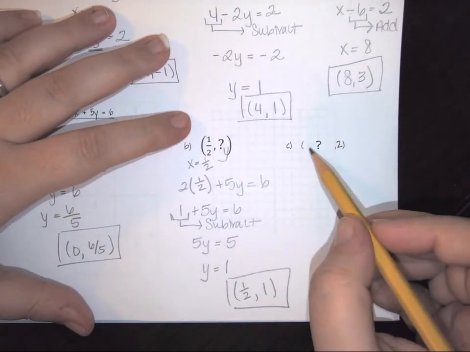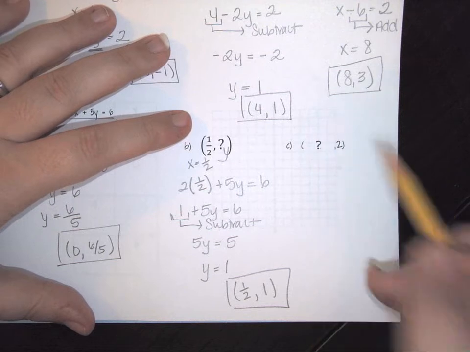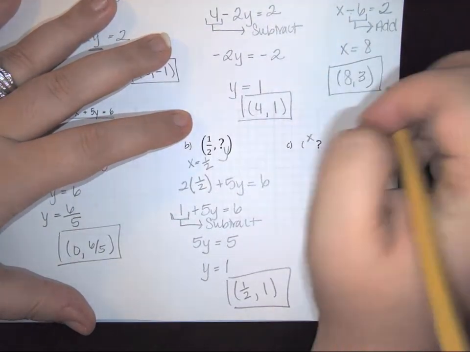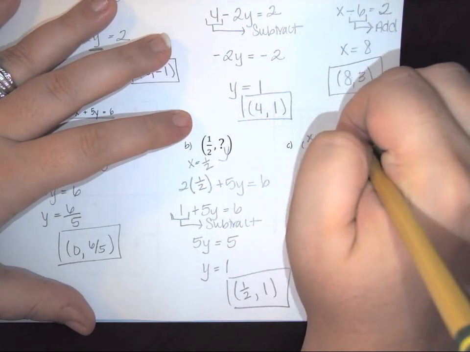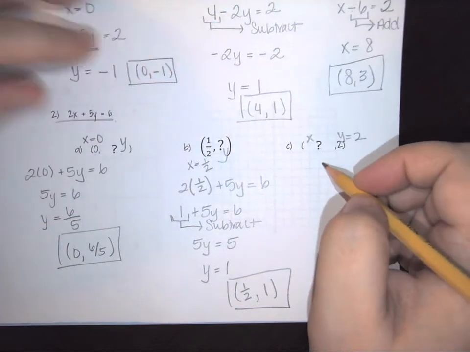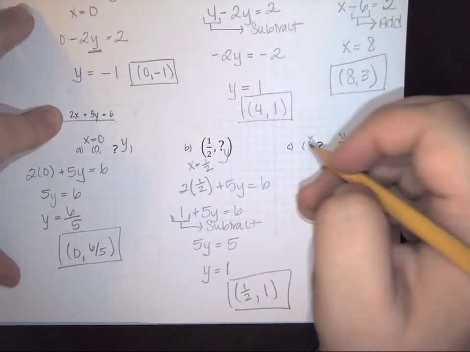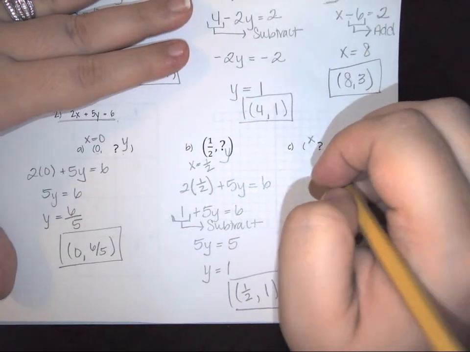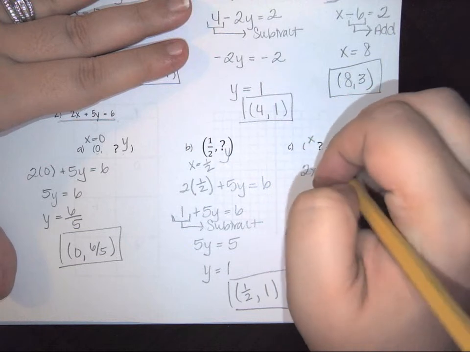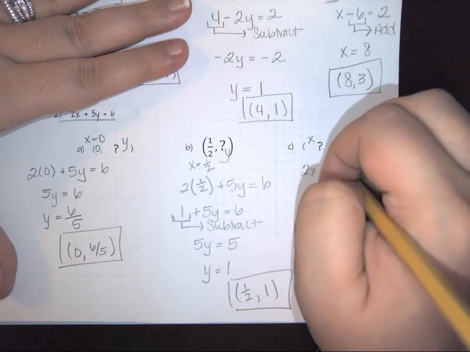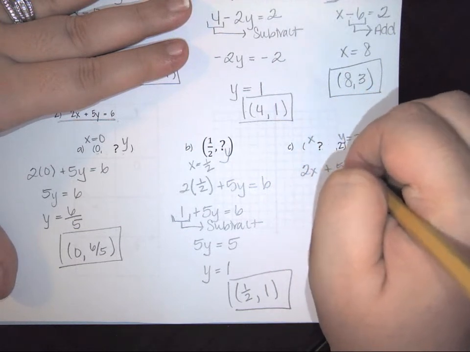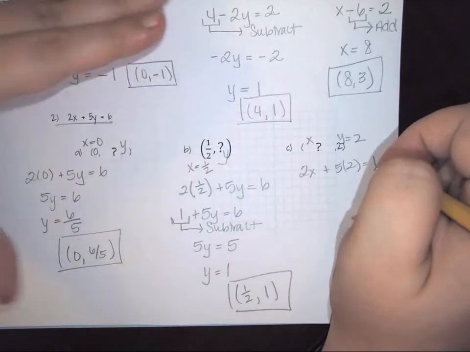Last but not least, I have the point something, 2. So this is my x. It also tells me that y is 2. So here again I'm going to use my equation, but this time I'm going to plug in for y. So this becomes 2x plus 5 times 2 is equal to 6.